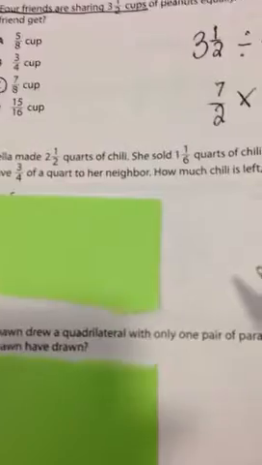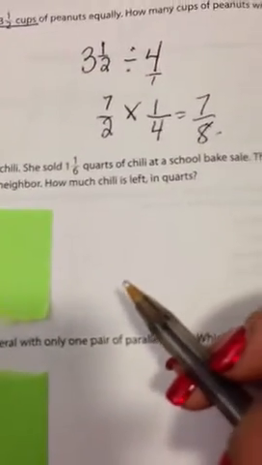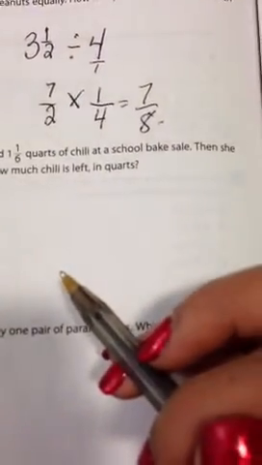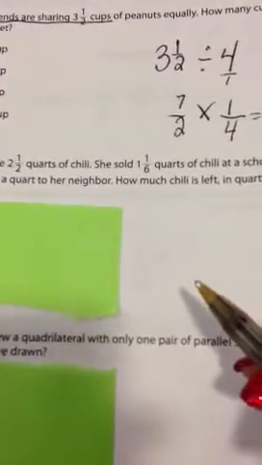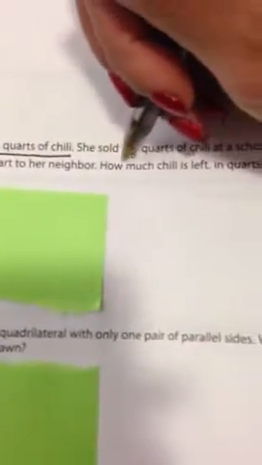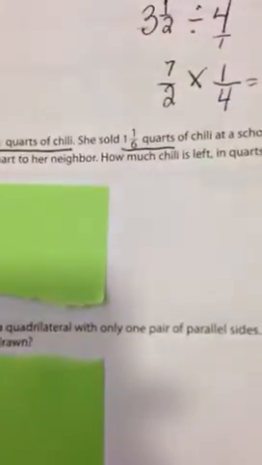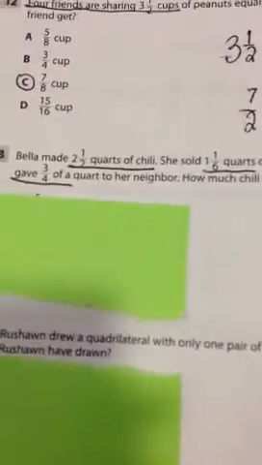Bella made 2 1/2 quarts of chili. She sold 1 1/6 quarts of chili at the bake sale. And then she gave 3/4 of a quart to people in her neighborhood. How much is left? So she has this much. She sold this much, so I know already we're subtracting that. And then she gave away some more, and we're trying to figure out what's left.